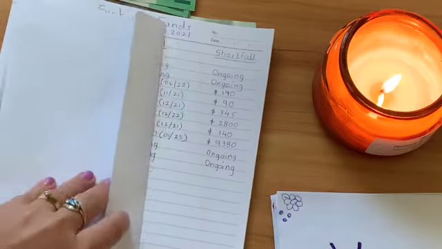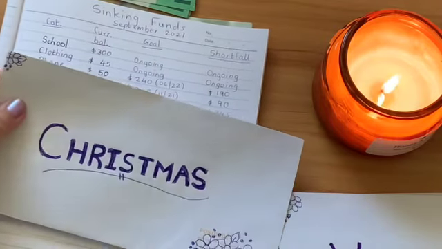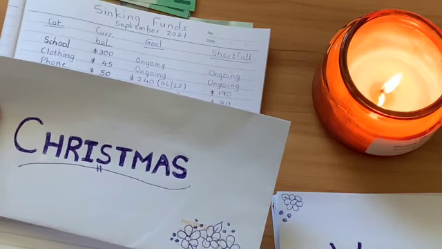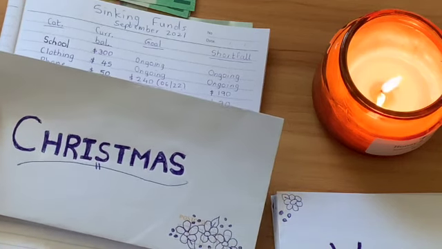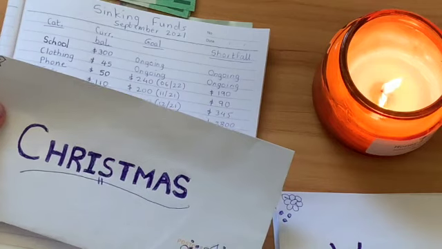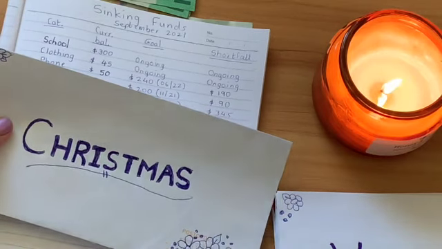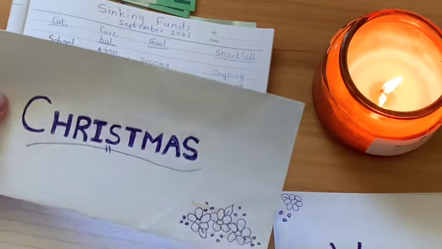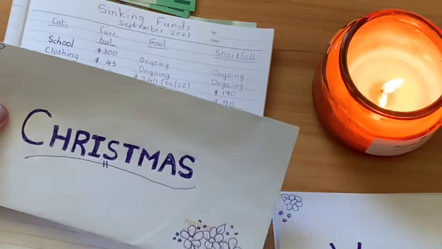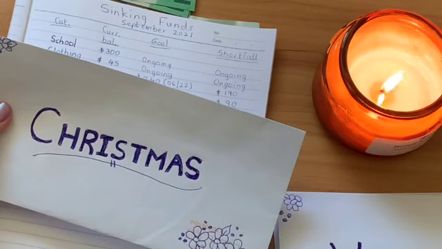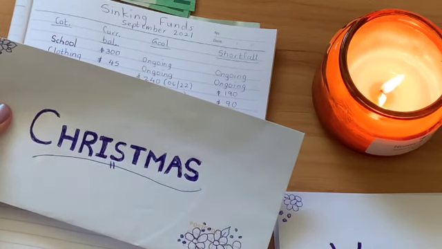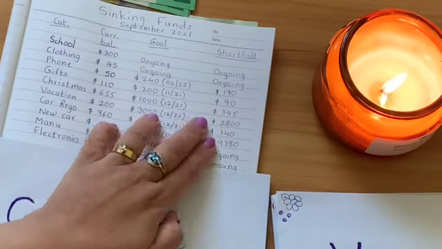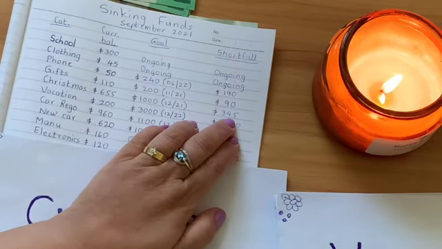Actually, I should have named this envelope as festivals because I use this money to spend on all the festivals throughout the year. I'm from an Indian background, I'm Hindu, so we celebrate Diwali and Ganeshotsav and Raksha Bandhan also. I will use this money to celebrate all those festivals, and then I will spend some money to celebrate Easter also. So by the end of this year, I need to save $345 more.